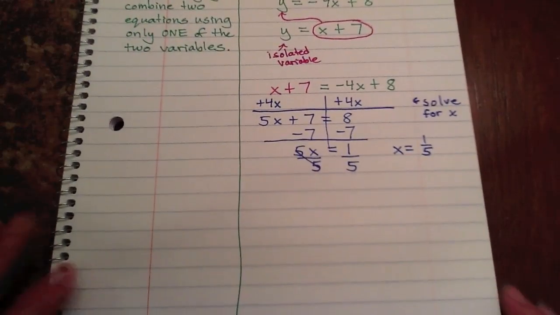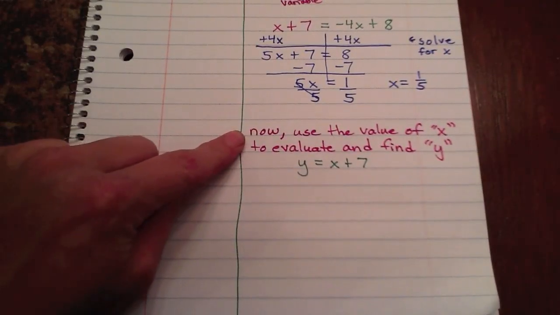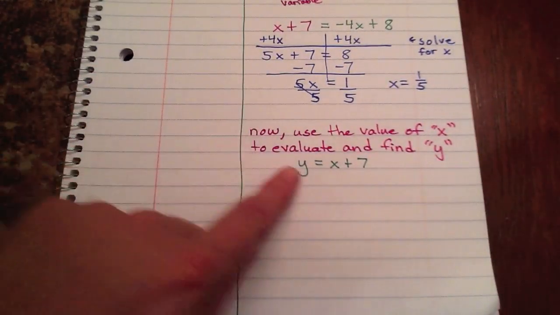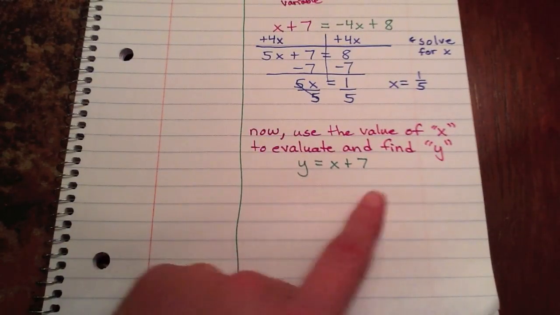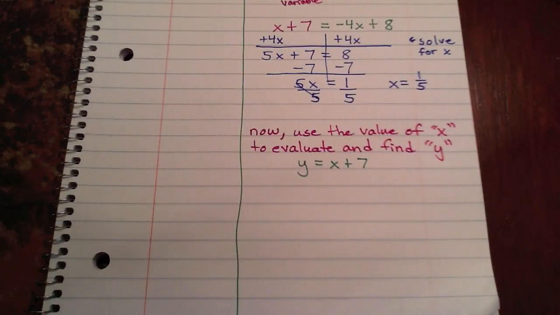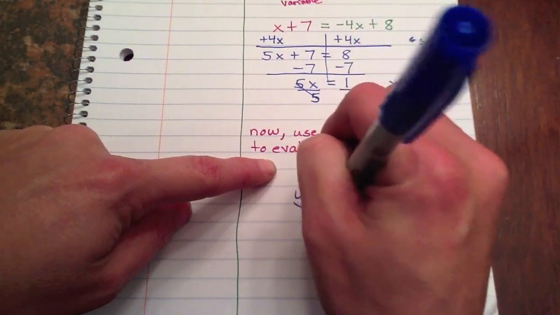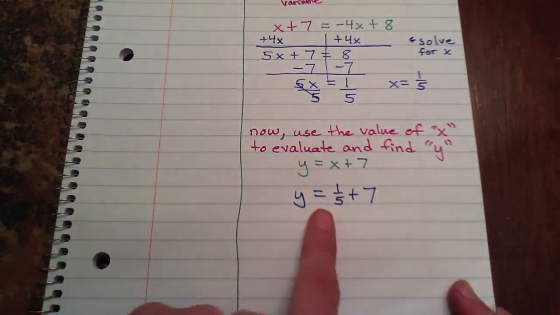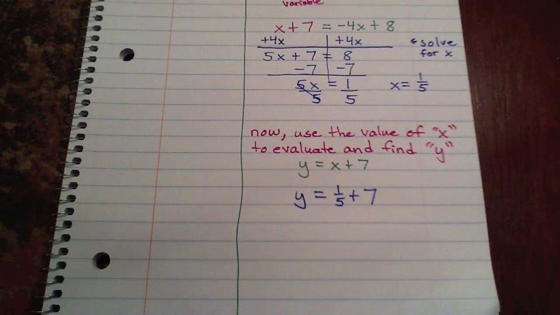So let's go ahead and write that down. Go ahead and copy that down. It's just saying what I talked to you about. You found x. Now that you have x, you get to plug x in for either equation to find y. And remember, I said I was going to use this equation because it was easier. So when we go to plug that in, we end up with y equals 1/5 plus 7. And in this case, we don't have to do a fraction buster, because you all know that 1/5 plus 7 is 7 and 1/5.